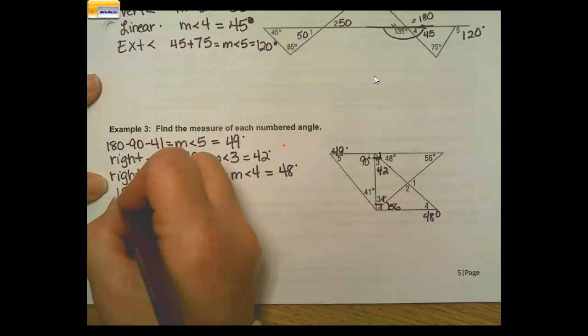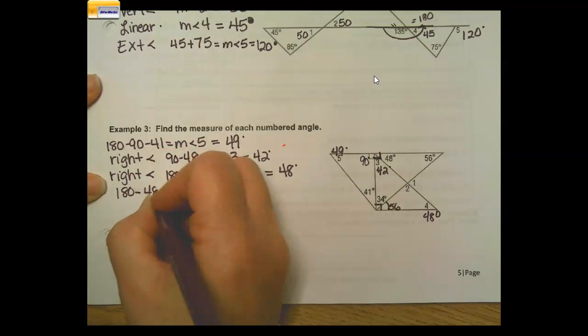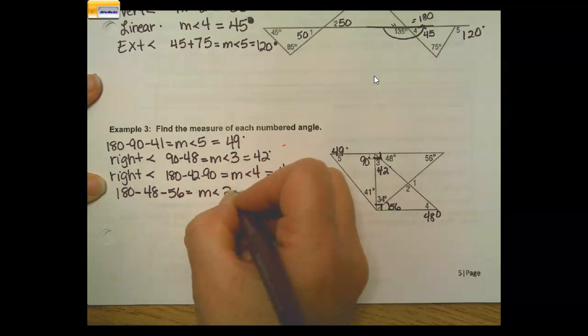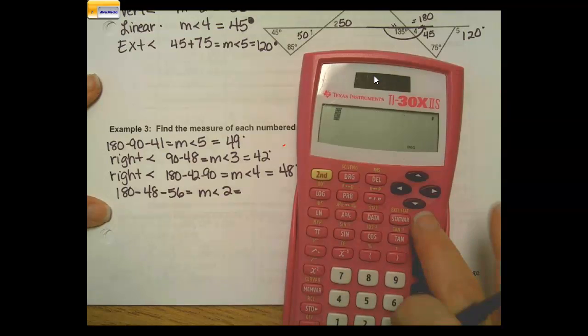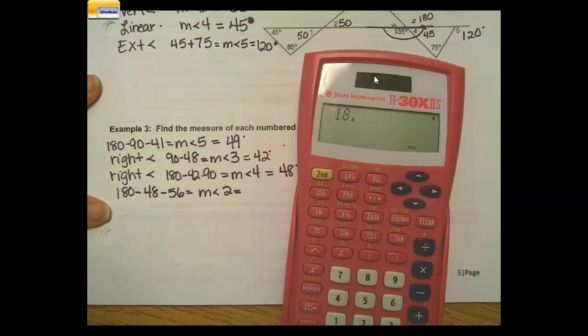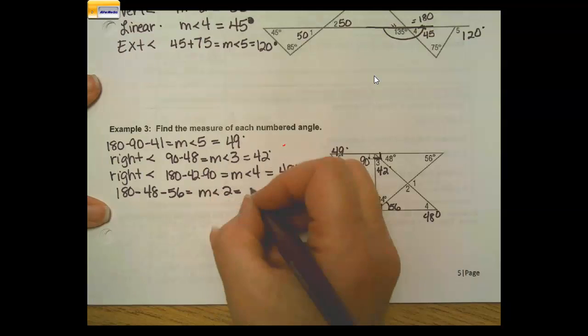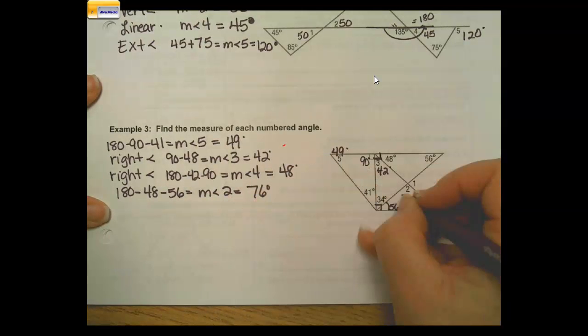All right, so this triangle here equals 180. So we know 180 minus 48 minus 56 is going to give us the measure of angle 2. I think I just did this whole thing backwards. 180 minus 48 minus 56 is 76. Okay, so how much is angle 1?